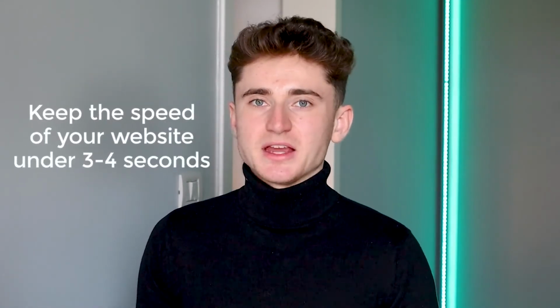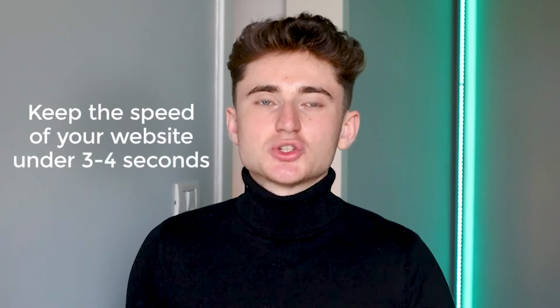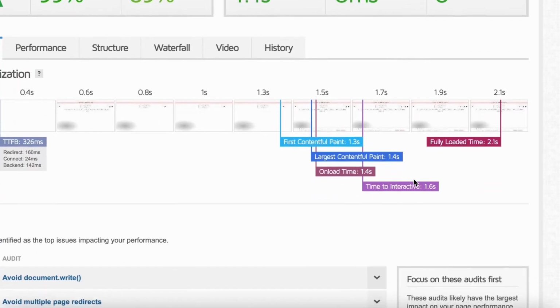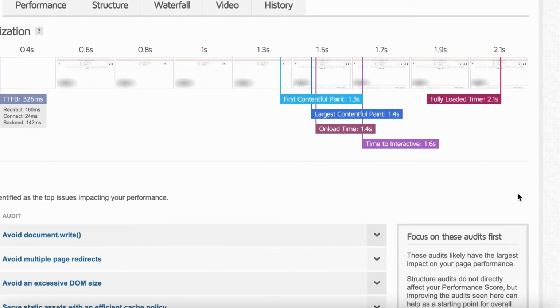Number 9 is double check the speed of your website. You want to work on your speed to have around 3 to 4 seconds. Why is this so important? Well, there are multiple reasons for this. First of all, if a new visitor goes to your website and needs to wait 5-10 seconds until the website is loaded, they will simply leave, because nowadays we are very impatient, and that will ultimately kill the conversion rate.